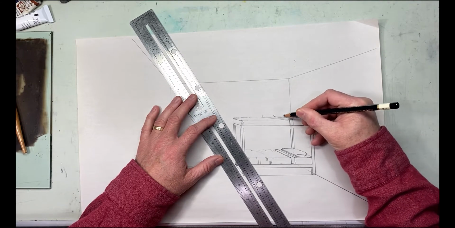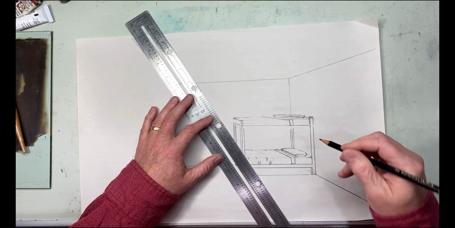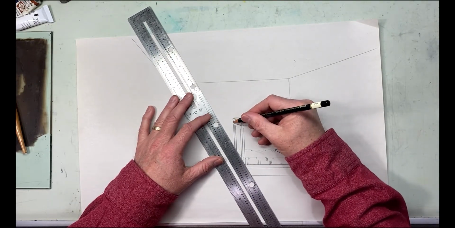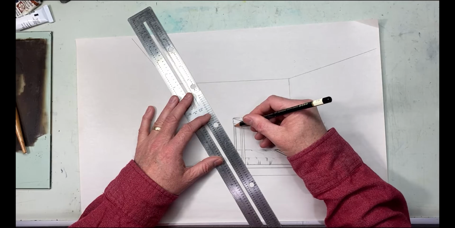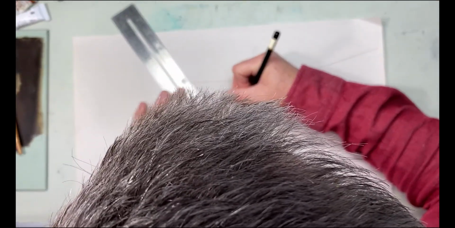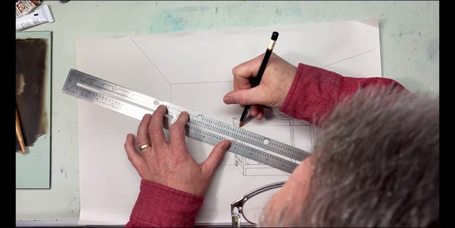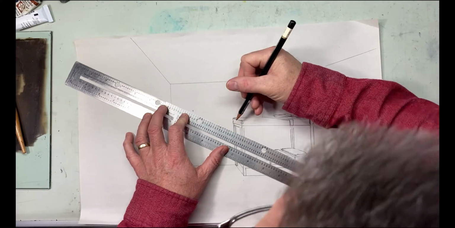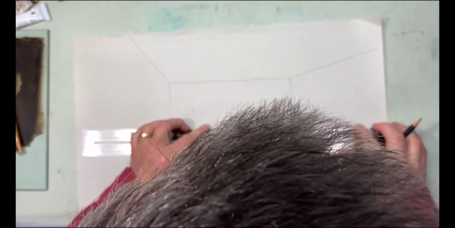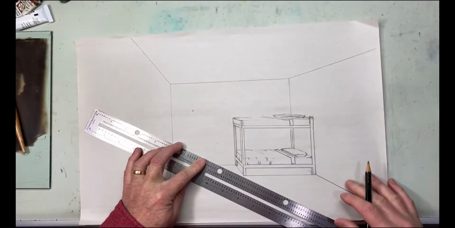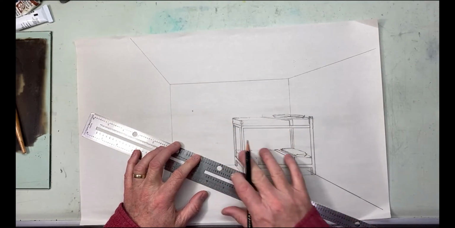You can see a lot of the edge of the pillow here. Okay. Make sure this should be parallel. Okay. All right, back edge. Okay.